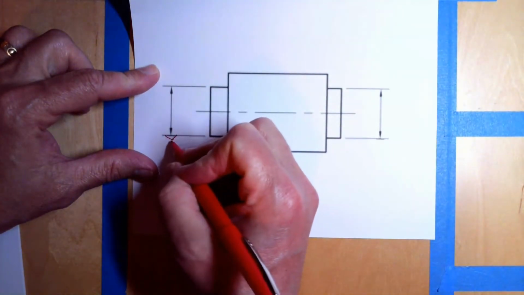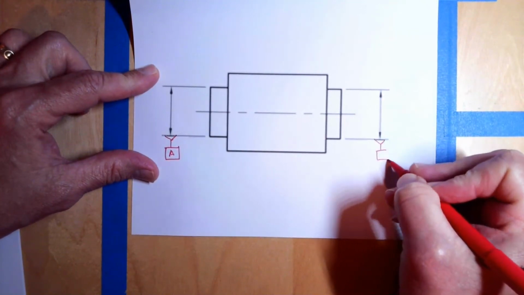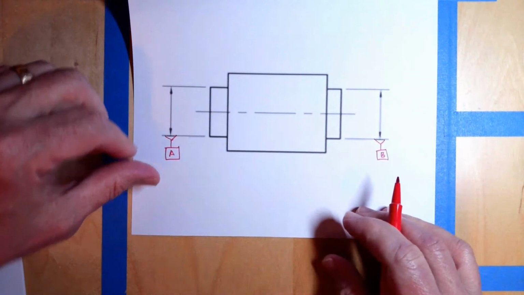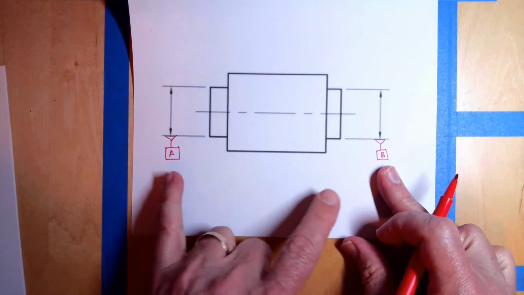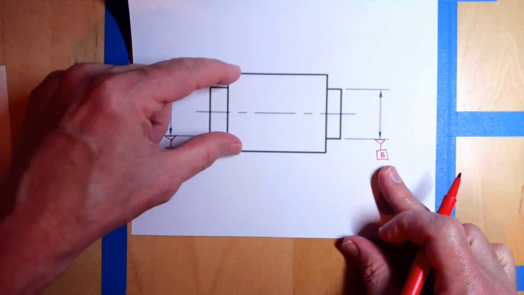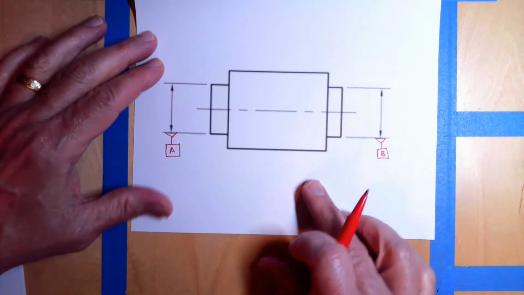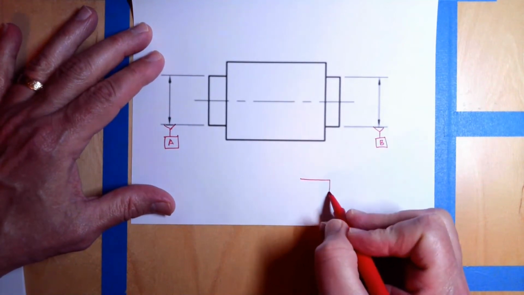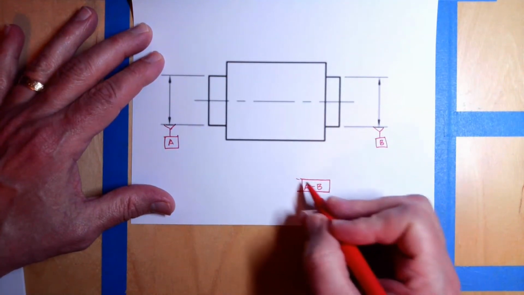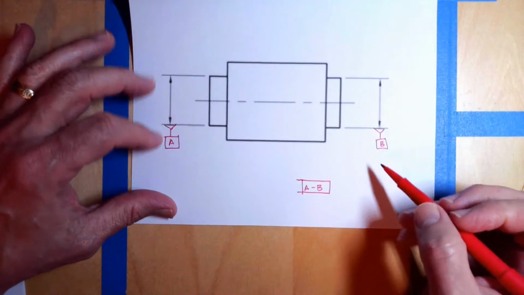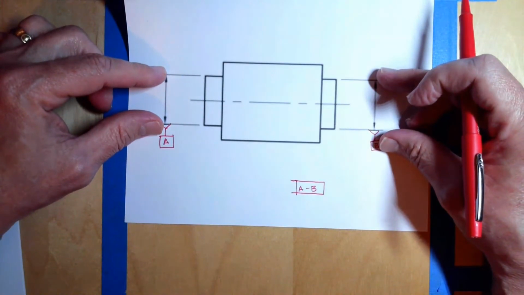So I want to make this A, but it's also supported over here, so I'm going to make this B. Now, I can't say that A is more important than B or B is more important than A. So really, they are equal, and the part is going to rotate while it's being held in A and B. So this is an example of where we have a compound datum, A dash B. This is where we use that A dash B. And it basically means that the compound datum is established when we hold A and B simultaneously.